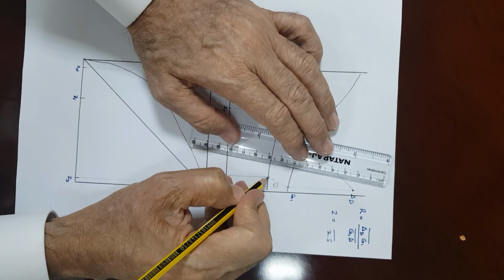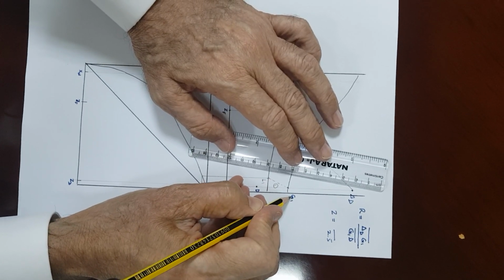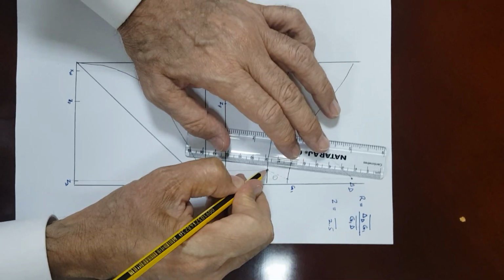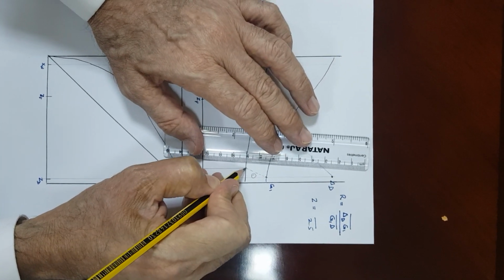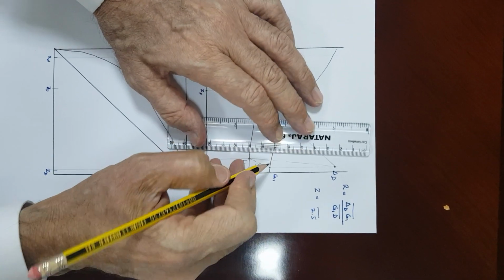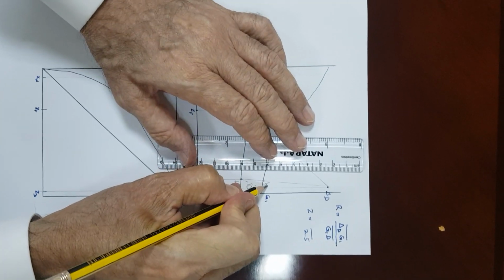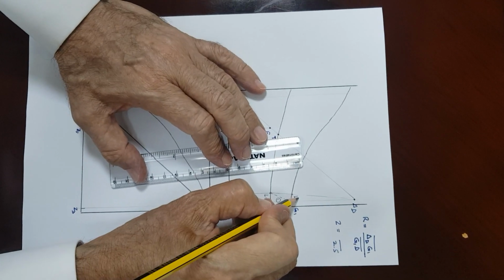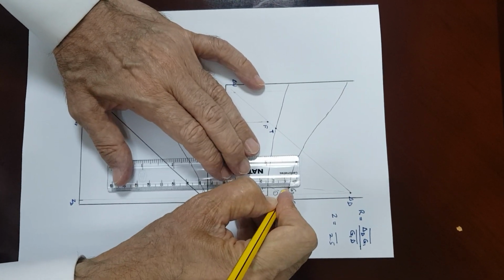Now we can use L1 to find G2, the enthalpy of the vapor leaving stage 2. You connect L1 to delta D, and the intersection here will be your G2. Since we have G2, you can now find your L2.